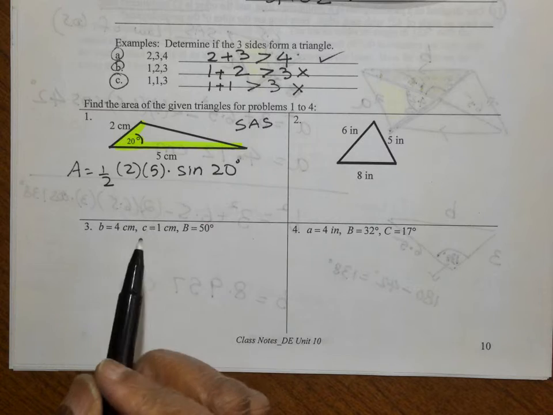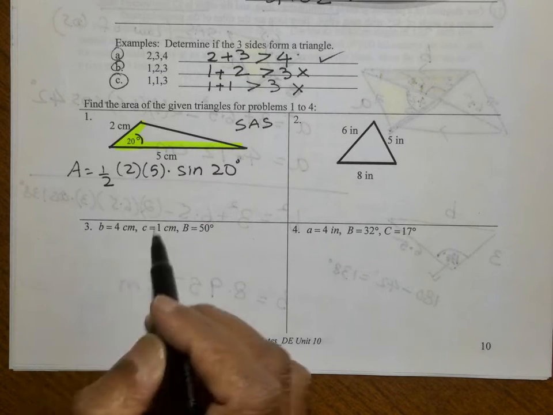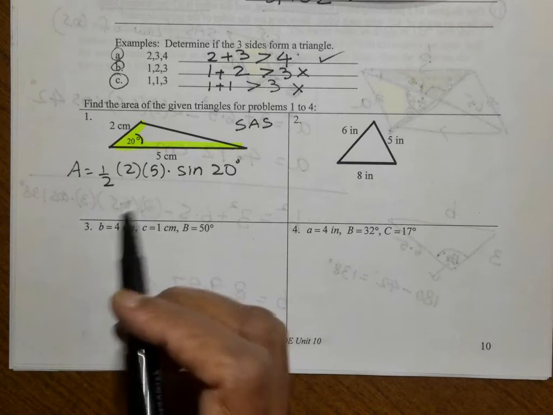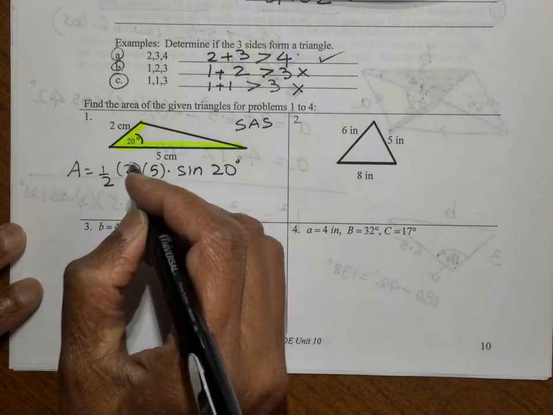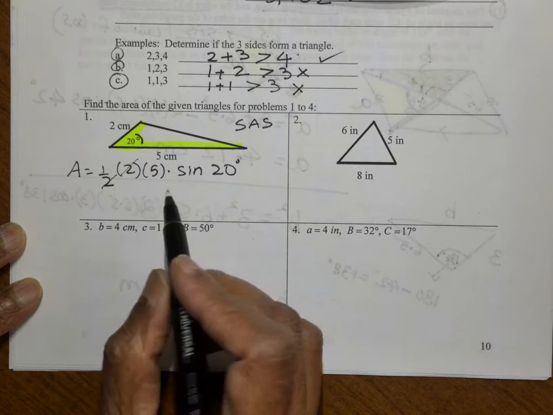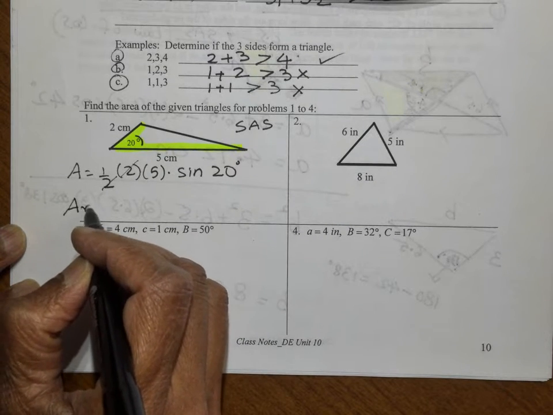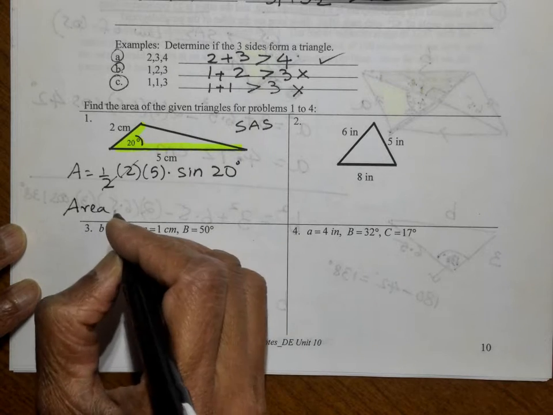I can put this in the calculator. Just one thing to make your life simpler when putting it in the calculator: half and 2 simplifies. So you don't have to say half times 2. So all you have to put in the calculator is 5 times sine of 20, round to 3 decimals, and that's the area of this triangle.